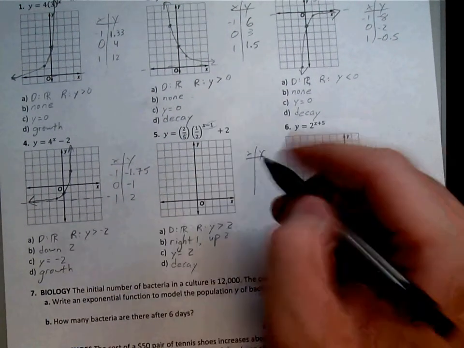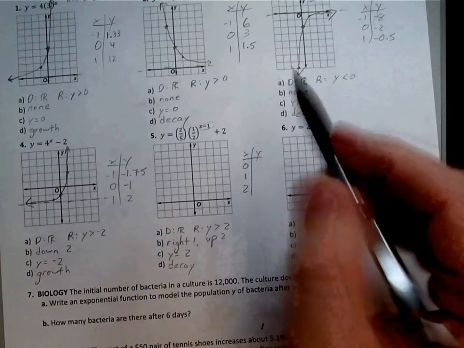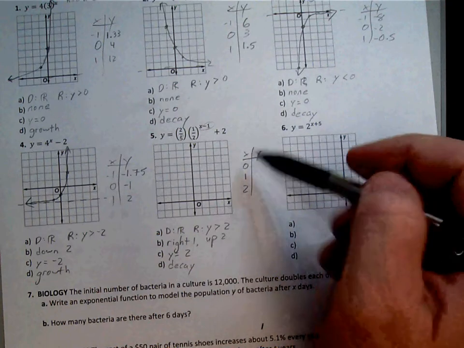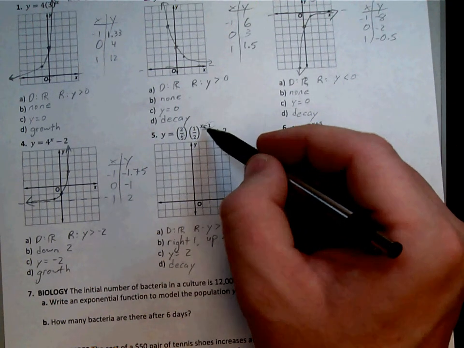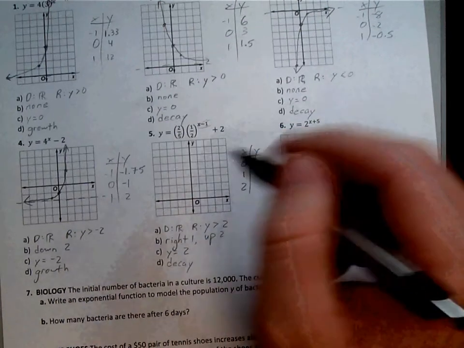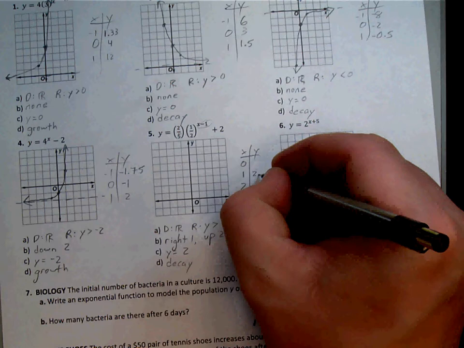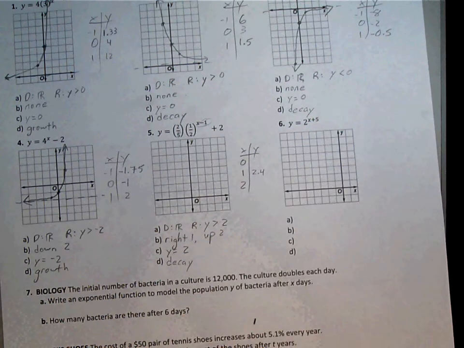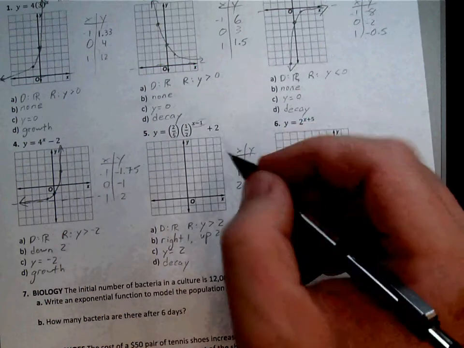I'm going to surround, so my h is 1, I'm going to surround 1 this time. So 0, 1, and 2. So when I plug in 1, that makes my exponent 0. 1/2 to the 0 is just 1. So times 2/5 plus 2. So 2 and 2/5 are 2.4. When I plug in 0, I get 2. So 4/5 plus 2, so 2.8.